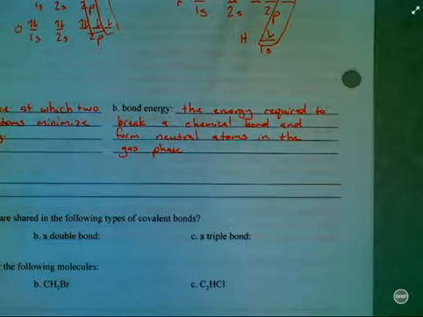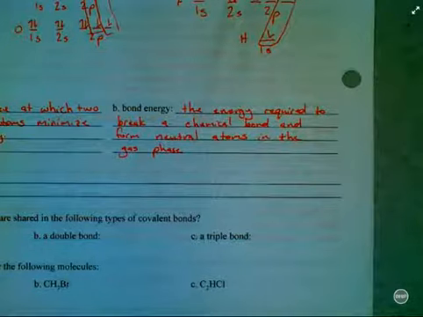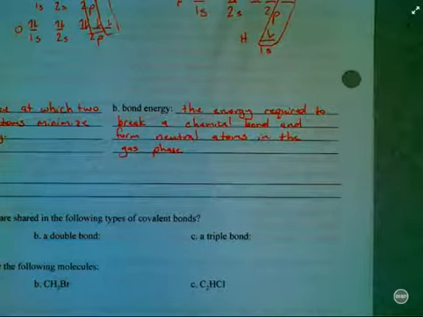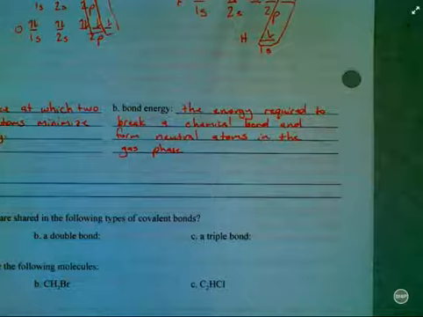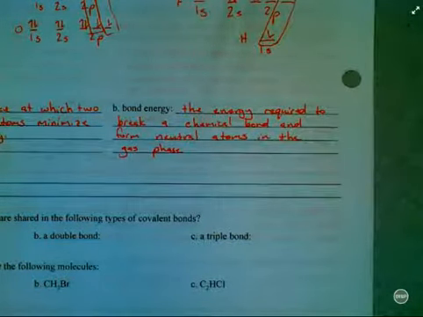Closely related, but not the same thing, bond energy. It's the energy required to break a chemical bond and form neutral atoms in the gas phase. Now, it has to be in the gas phase because that way we can attempt to minimize intermolecular forces, which we haven't gone over yet. But that's just part of the definition. You don't necessarily need to understand why that's important. Just remember that it is important. It has to be in the gas phase.